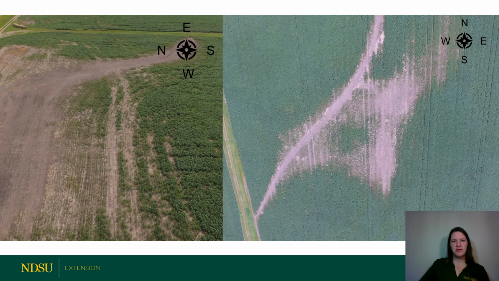In our next picture, these fields are right beside each other, so this lane is the lane in this photo as well. Looking at the adjacent field, we can see there's a big old drainage ditch in here. There are some other spots that could maybe be a saline area, but this is definitely more of a drainage way where the stand is reduced. There's less green along here, and in the middle of this drainage way there's no green, so there's no stand.